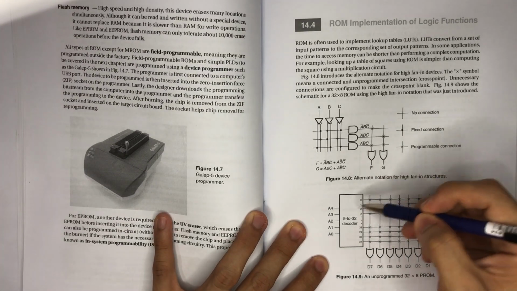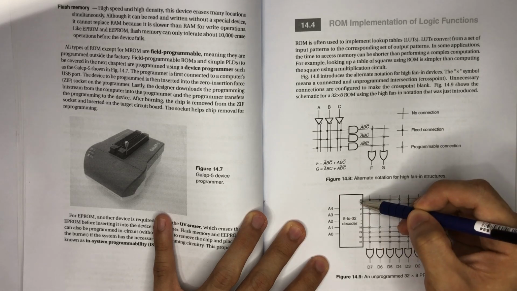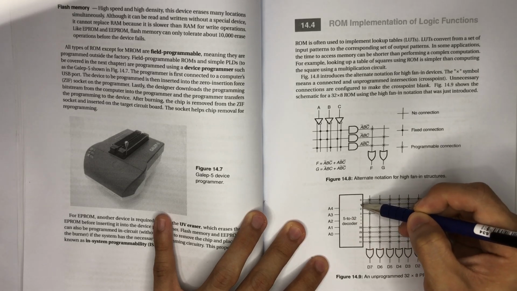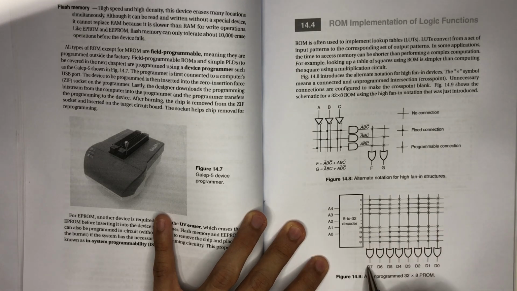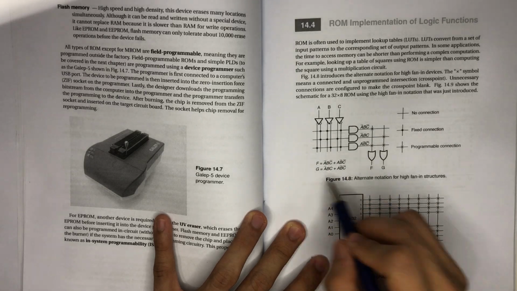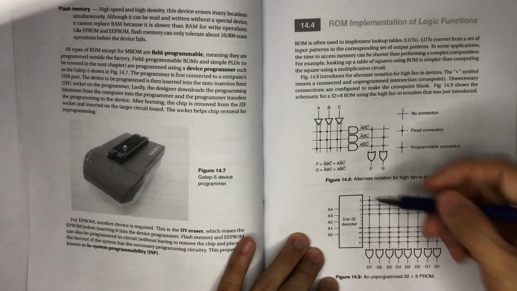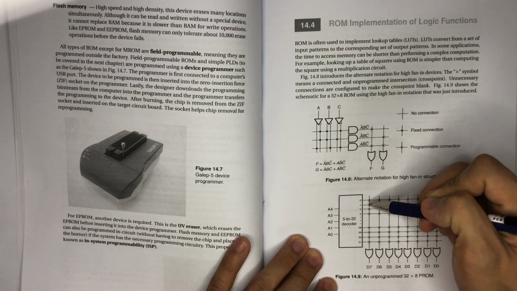If you see here, we have 5 inputs and 32 outputs. You see 0, 1, 2 until 31. And here you see it is D7 until D0. This is how we're going to describe the function that we want. From here you can see, right, D7 is what?